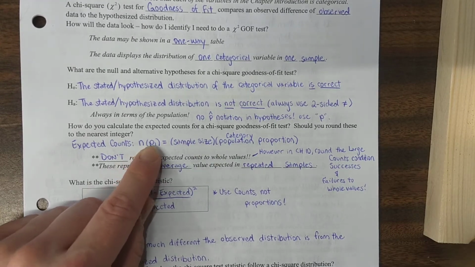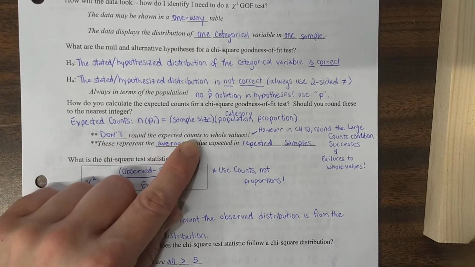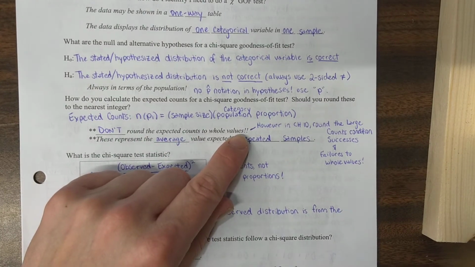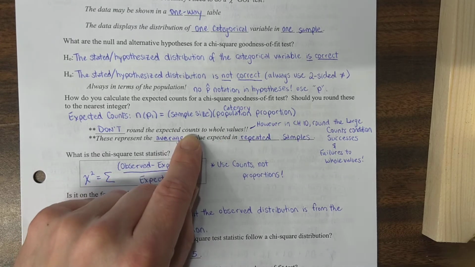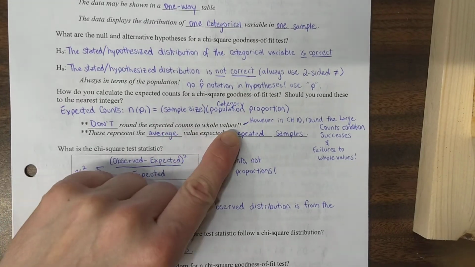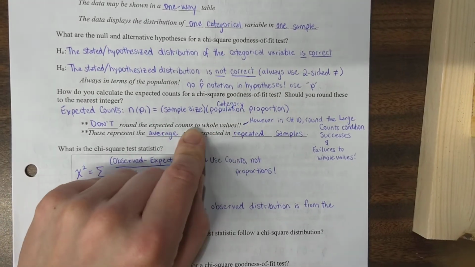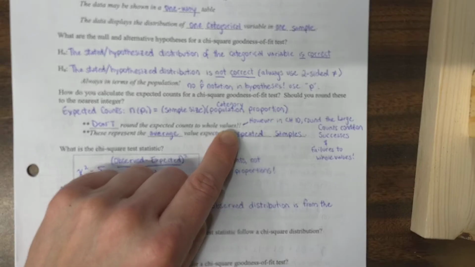And this is a lot like finding the expected count back in the random variable chapter. Don't round the expected counts to whole values. If you remember that from the random variables chapter, we said that expected counts can be decimal values, and we realized that's not naturally occurring with random variables most of the time, especially discrete random variables, but that we're okay with that, because this is kind of a long run idea.